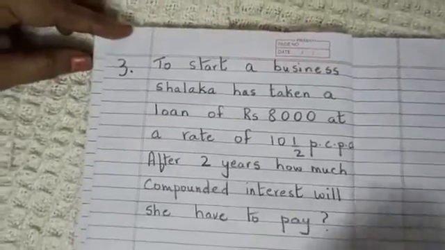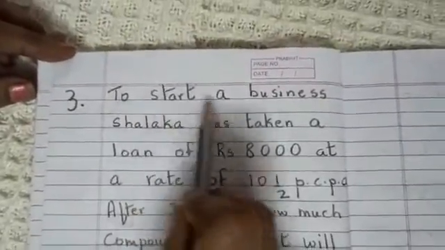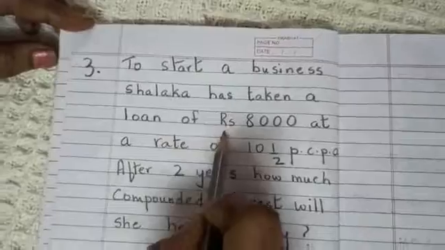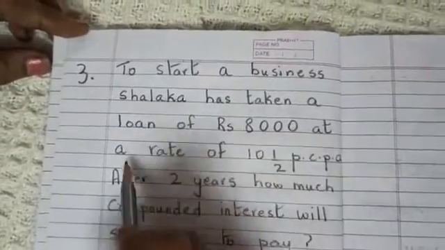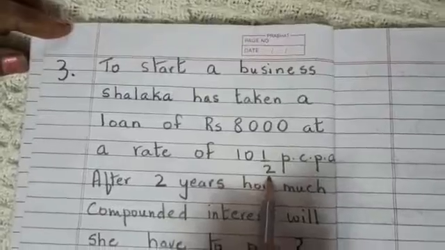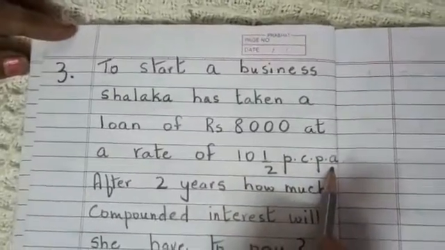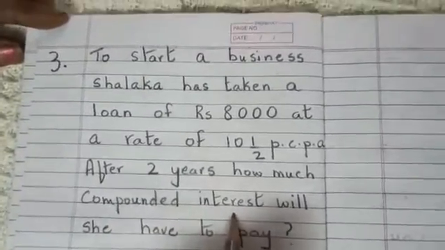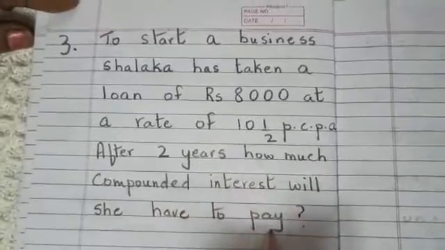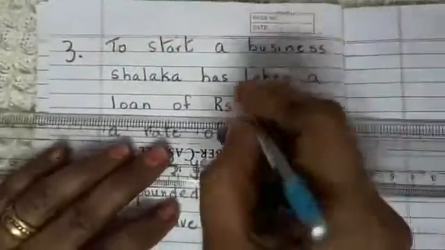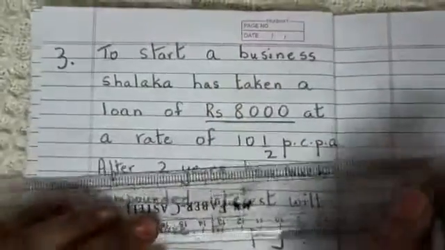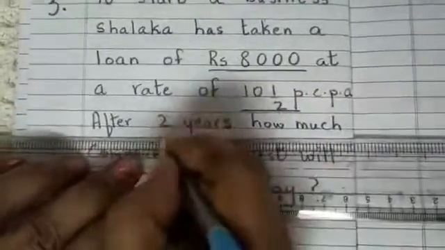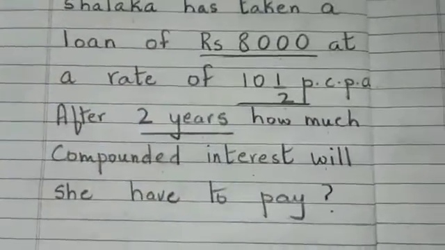Sum number 3 reads, to start a business, Shalaka has taken a loan of rupees 8,000 at a rate of 10.5% per annum. After 2 years, how much compound interest will she have to pay? So here the figures are rupees 8,000, the rate is 10.5% and the period is 2 years.